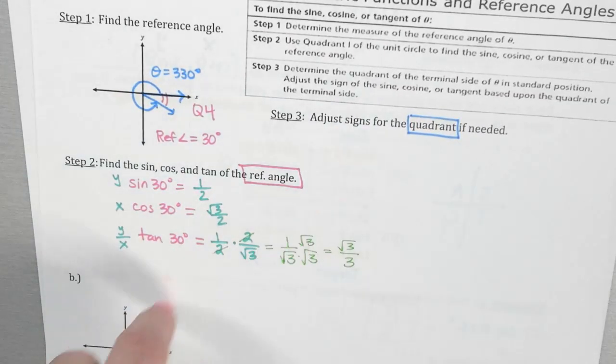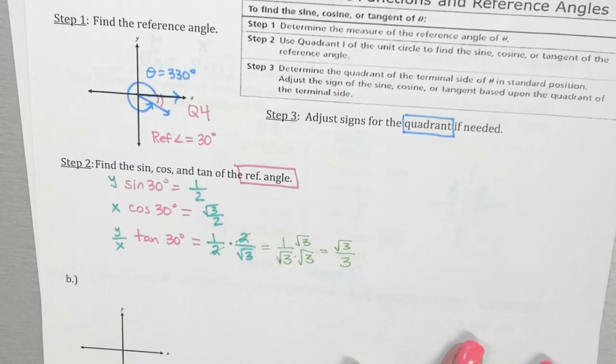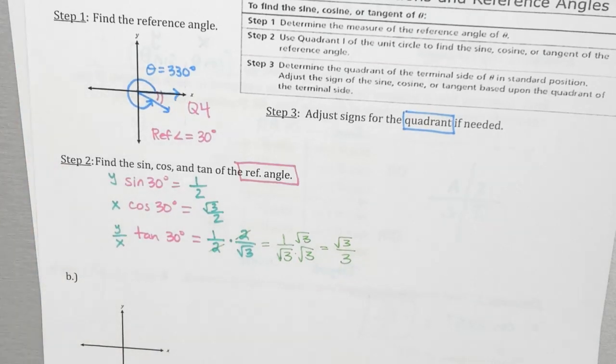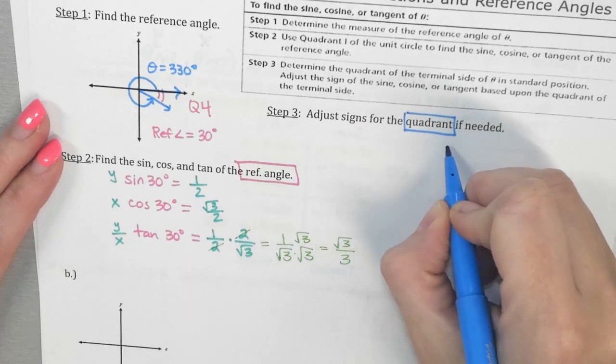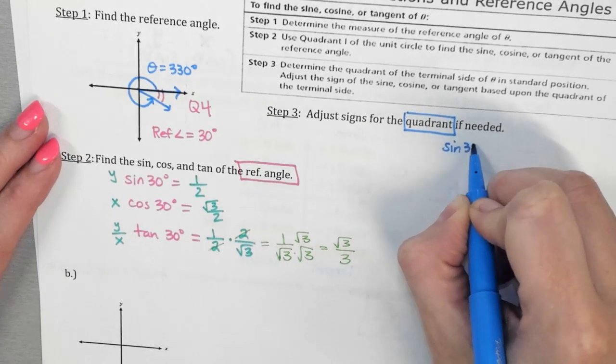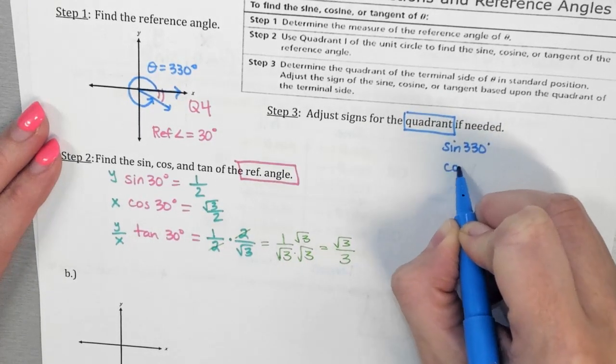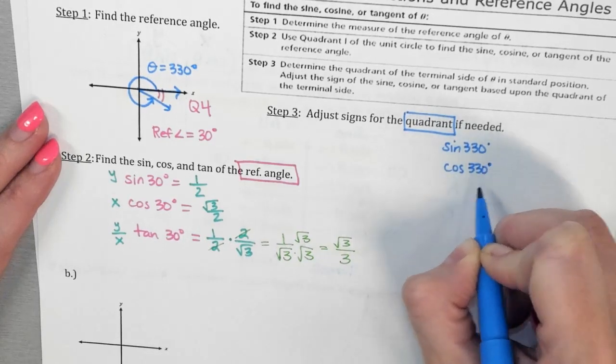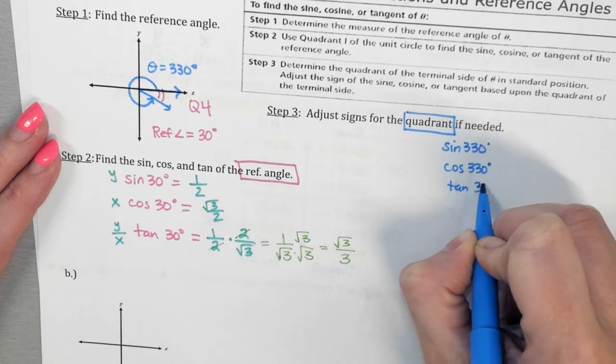And if they're in quadrant 1, you don't have to write out the same thing again, the exact same thing. But that's going to be rare. So what you need to find is the sine of 330, the cosine of 330, and the tangent of 330.